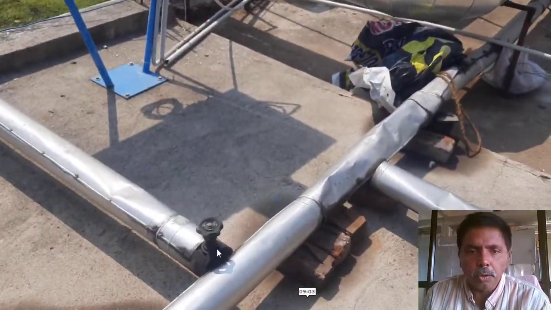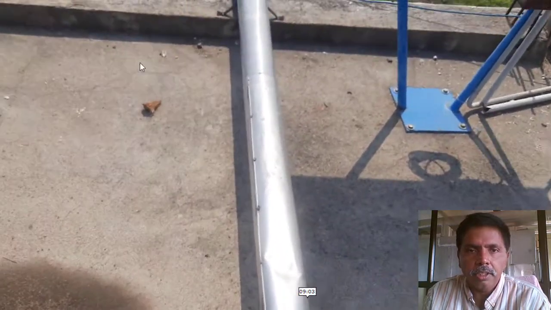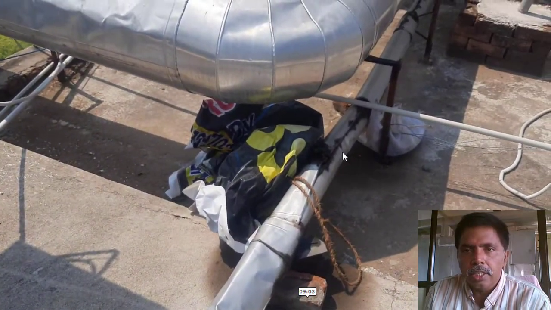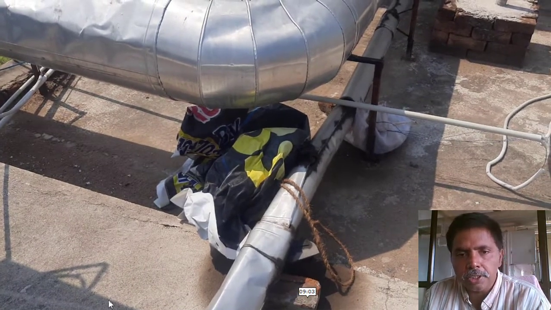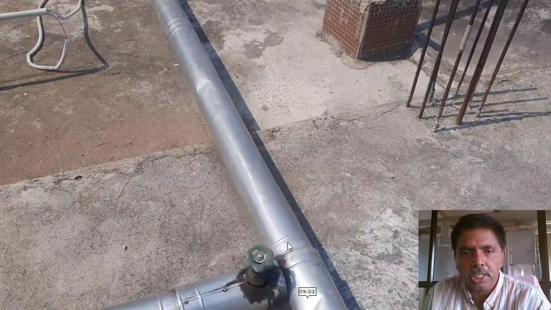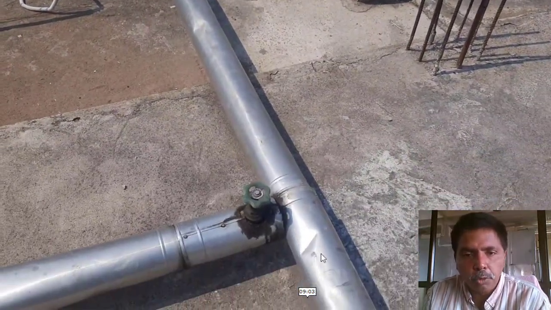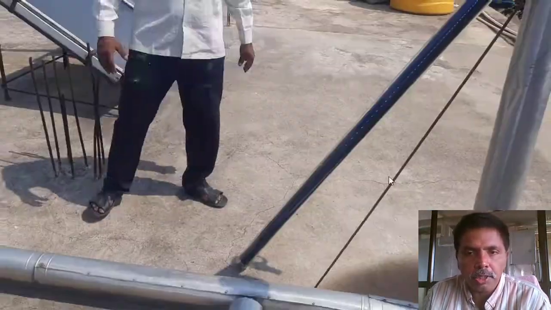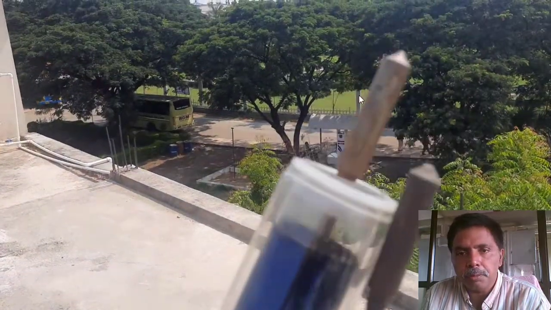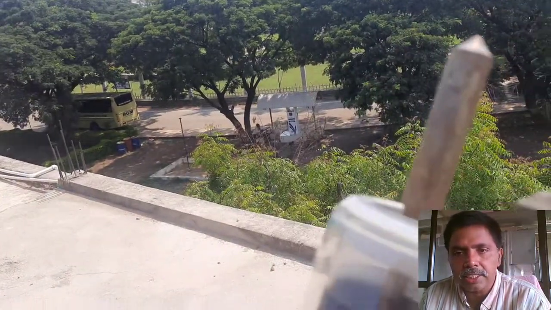This is the outlet to the dryer cabin from the heater coil unit. If the dryer is not utilizing it, it goes directly to the storage tank. This is the storage tank outlet and storage tank inlet. If solar is not coming, we will stop the supply to the storage tank and it will go directly to the dryer unit. You see, this is the ETC with heat pipe system, not just ETC collectors.